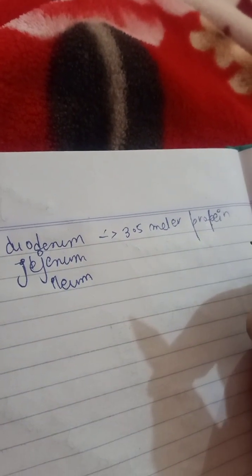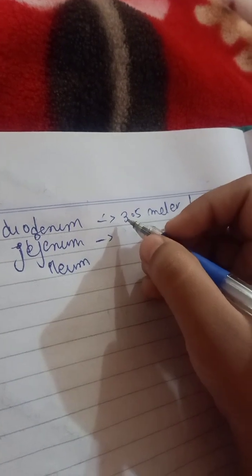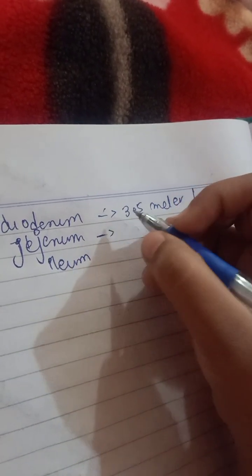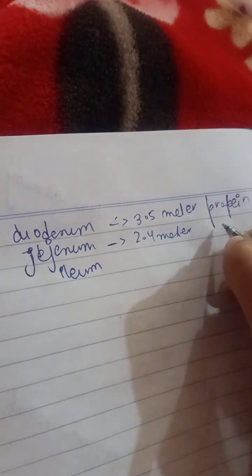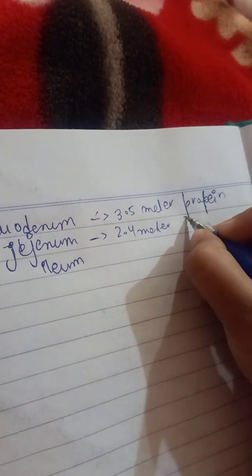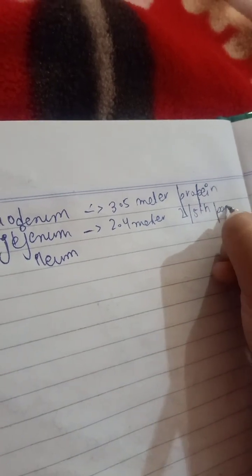If we talk about the jejunum, it is about 2.4 meters, covering two-fifths of the small intestine.